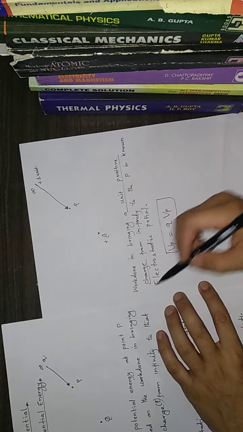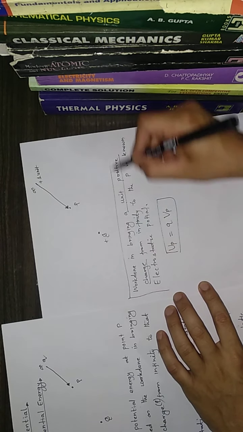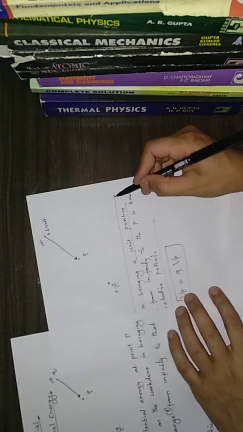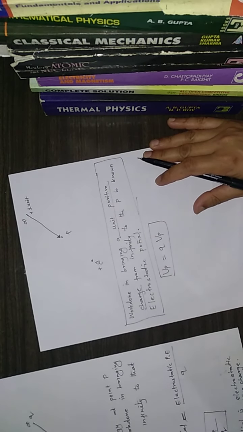So this is the definition of electrostatic potential, which is very important. The work done in bringing a unit positive charge from infinity to the point P is known as electrostatic potential.